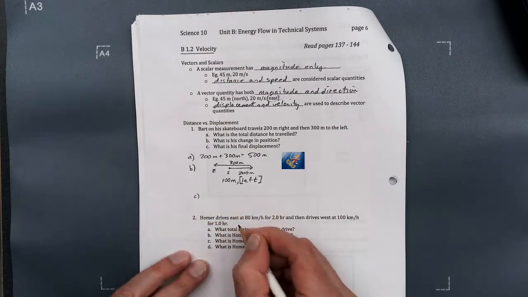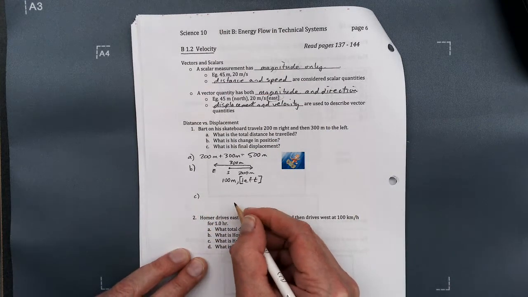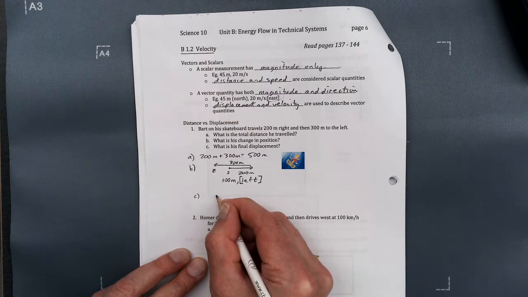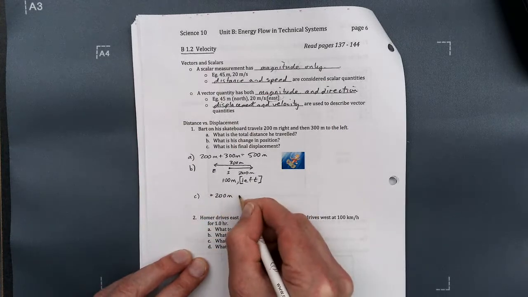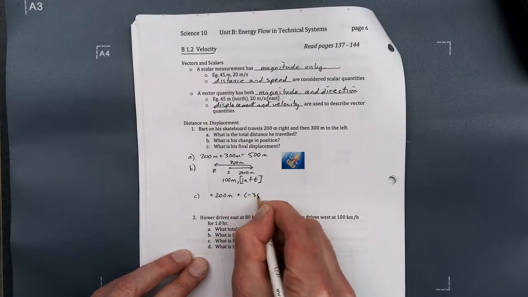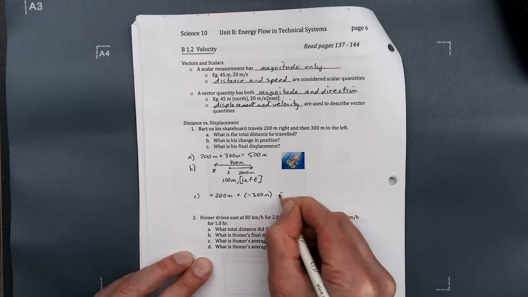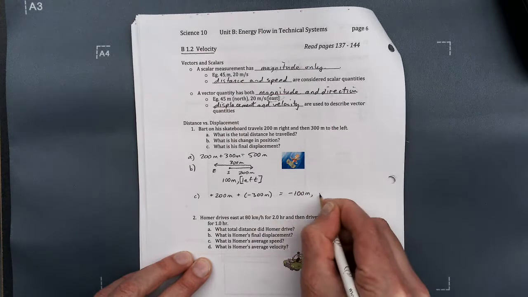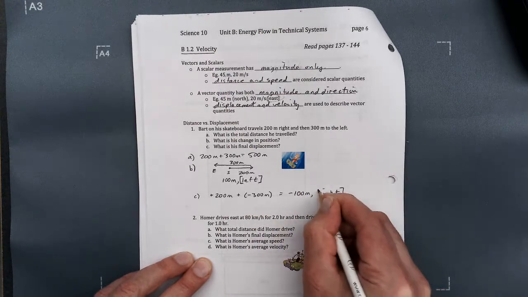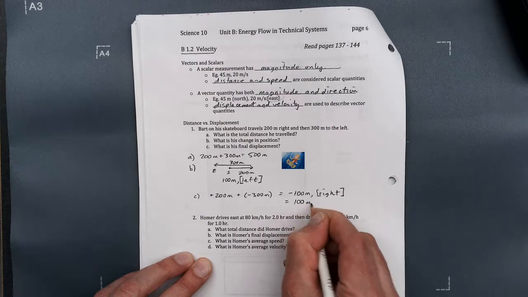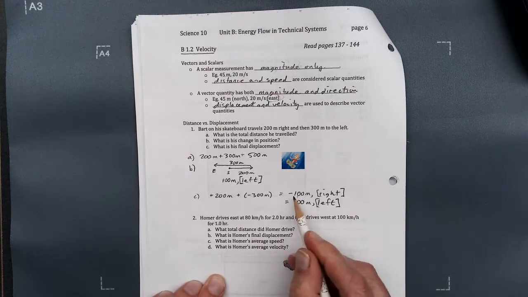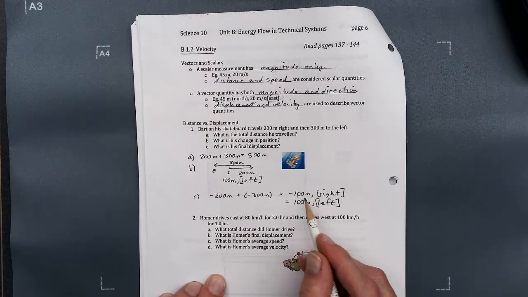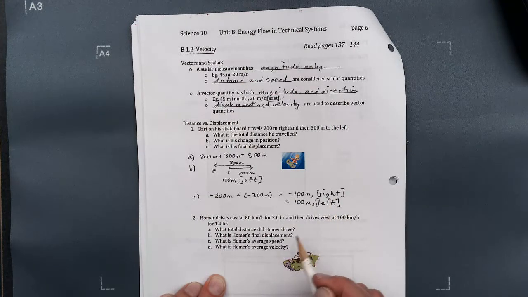In part C, his final displacement is change in position. So we'd show his displacement like this. We'd say that it is 200 meters to the right. You can put a positive if you want in front of it. And then we're adding a negative 300 meters, that's to the left. And so negative 100 meters to the right, or better expressed as 100 meters to the left. Now you might be asking why I'm putting a negative 100 meters right. Well, you see, the negative just means the opposite of right. And so the opposite of right is left. Okay? And as you can see from my diagram, yes, he's 100 meters to the left.